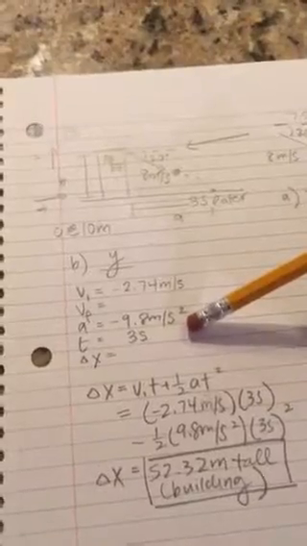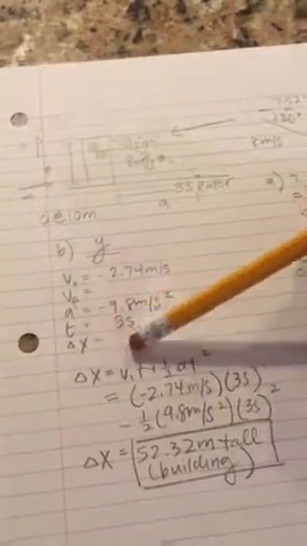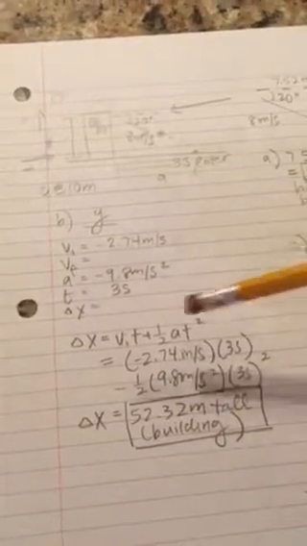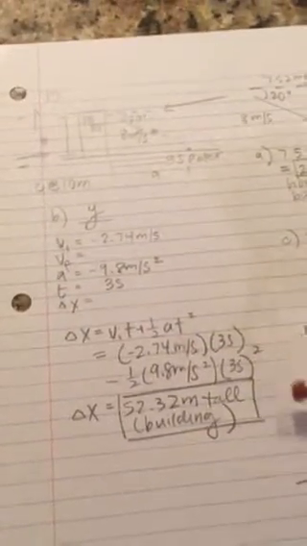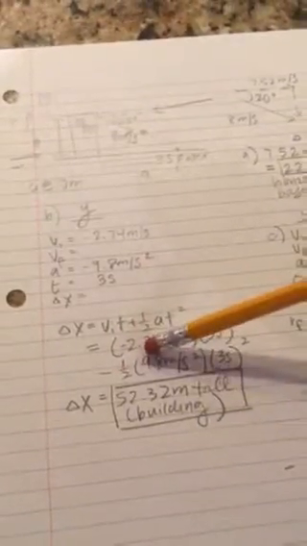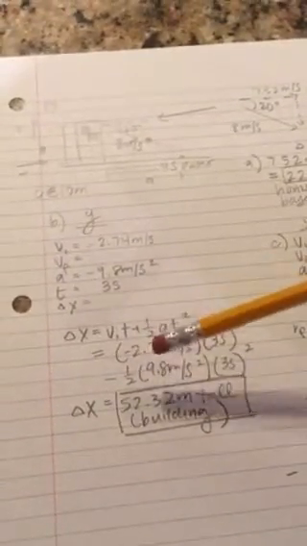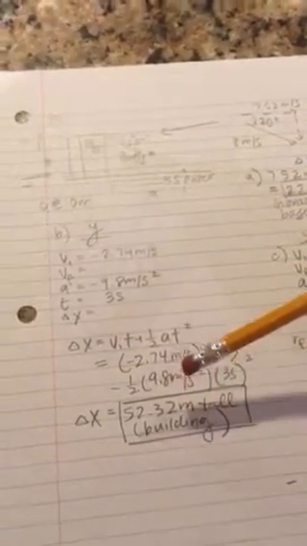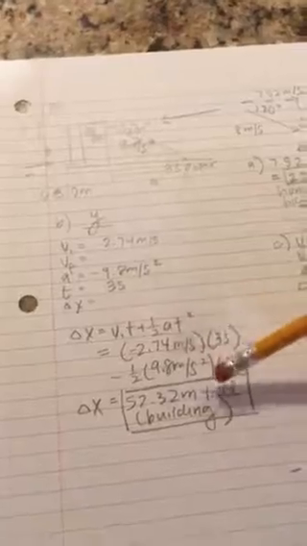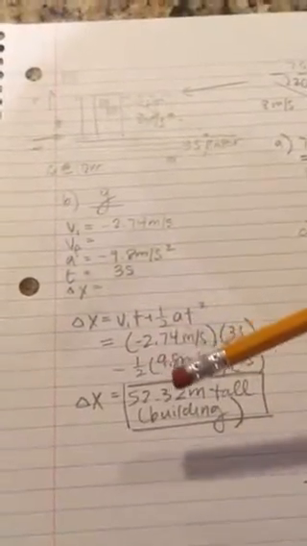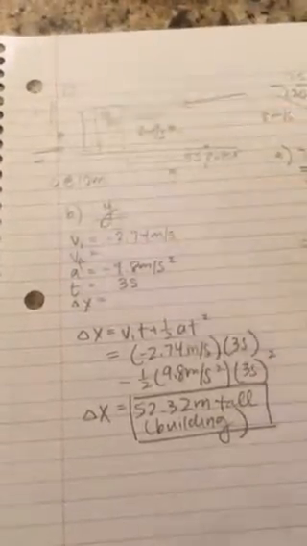So if I want to find the displacement, I'm just solving for this delta x. So I use the equation v_i t plus 1/2 a t squared. I just plugged in all my variables, and make sure that you heed the negatives, because the direction of velocity initially is the same sign as your acceleration. So just make sure that's okay. And then in the end, you get 52.32 meters tall. That's the height of the building.